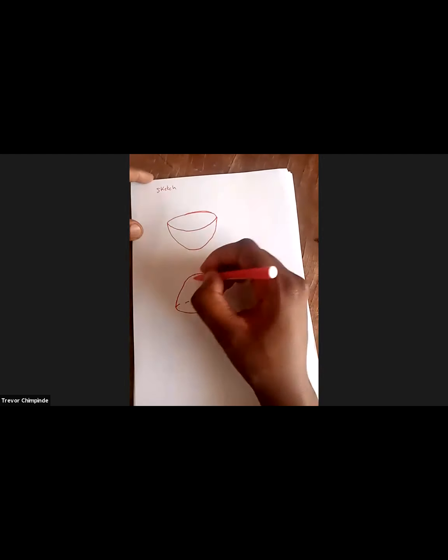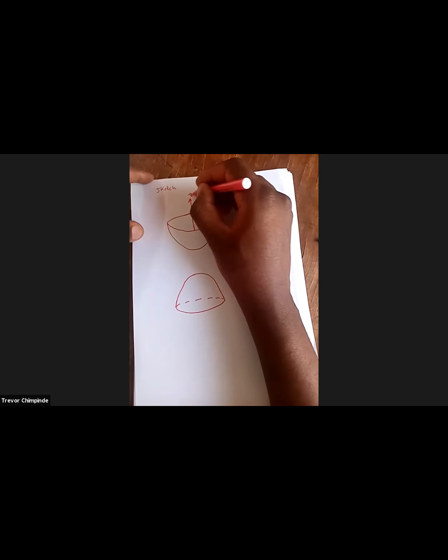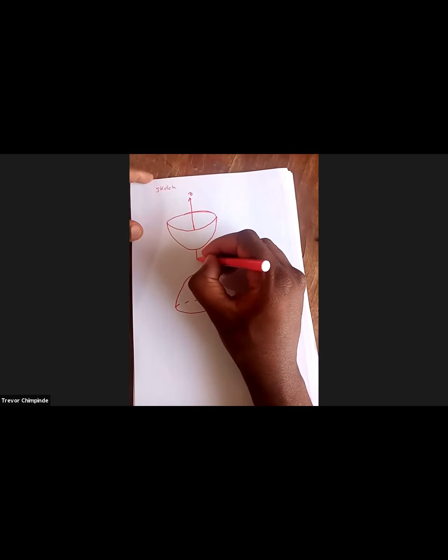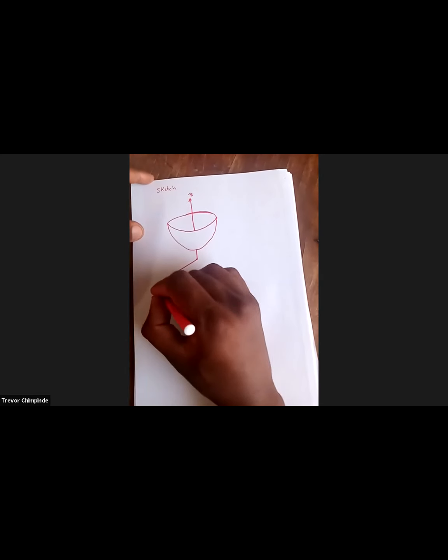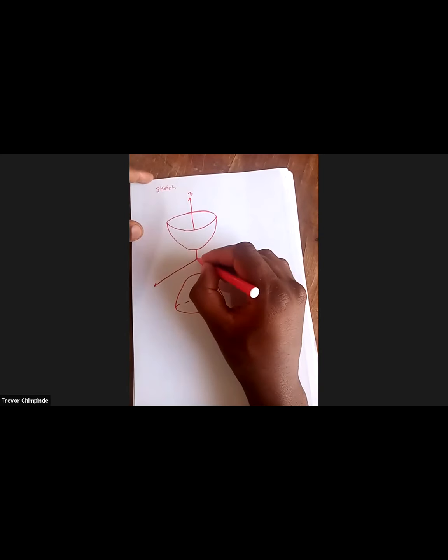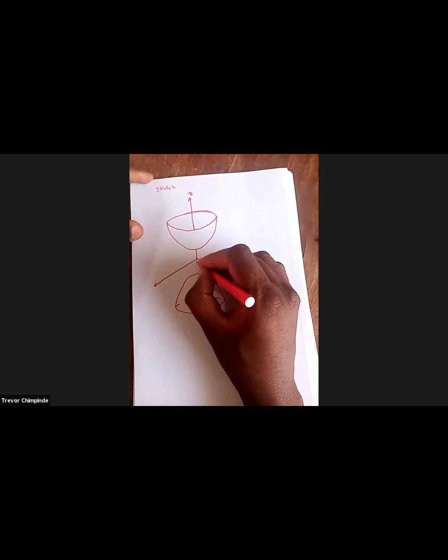So where is your Z? So your Z will come out of there, the axis. Then your X. Then your Y. This is the negative Z axis. So maybe we can sketch it.